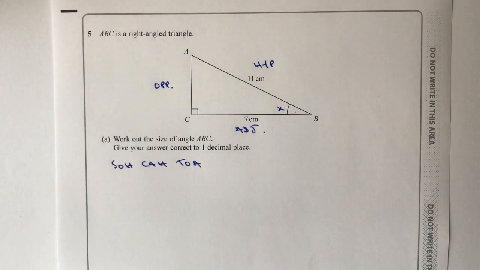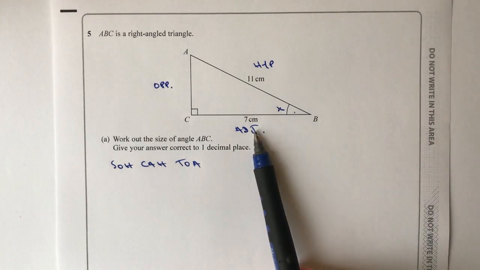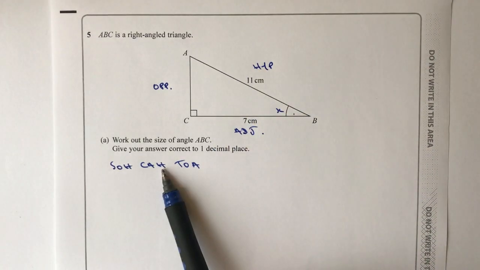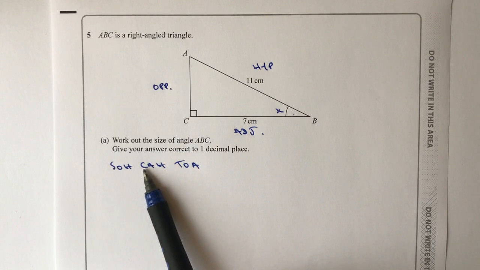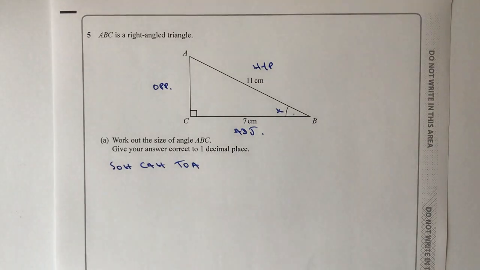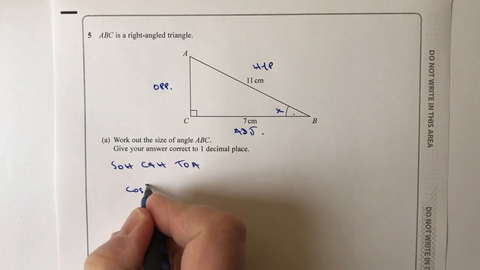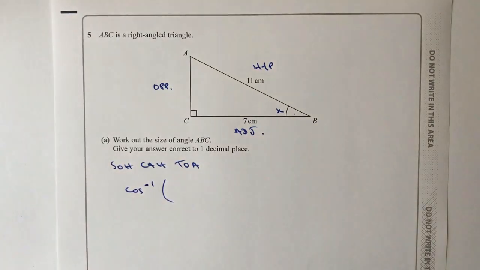The reason I'm going to use that is because I know the adjacent, and there it is, and I know the hypotenuse, and there it is. What I do need to find out is the angle. Now, this will allow me to calculate the cosine of the angle, and then I'm going to convert it back again. So let's pop that into a calculator, and I would write cosine to the -1, which is on the shift key.